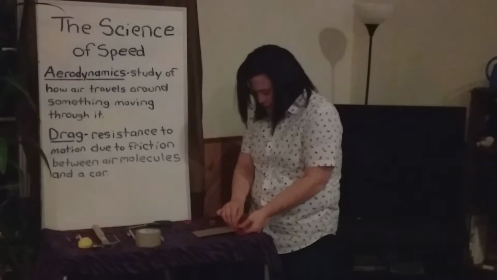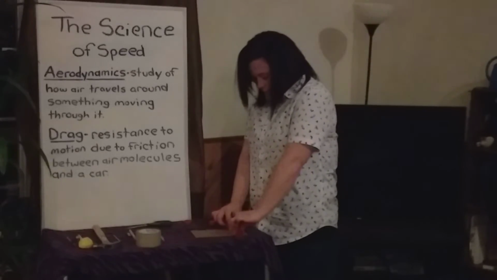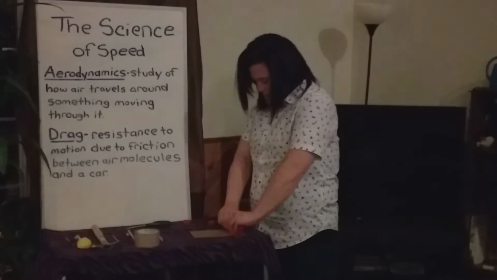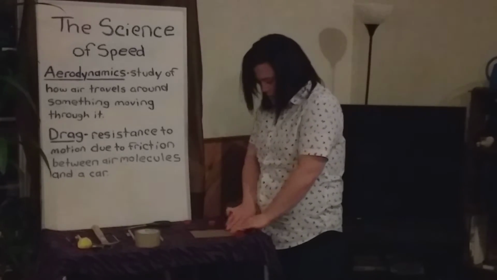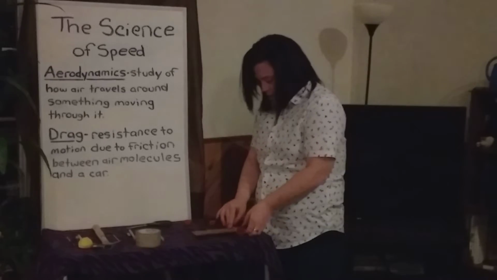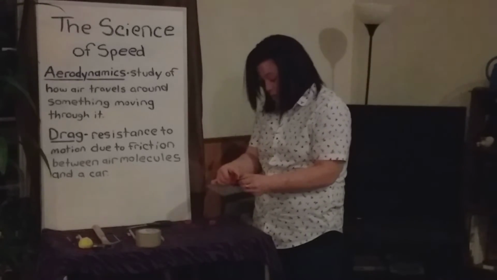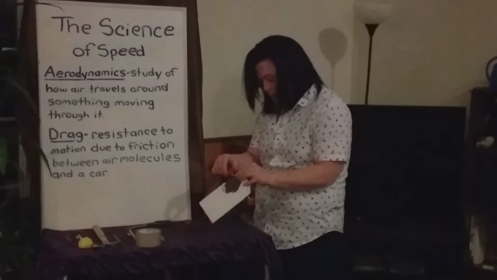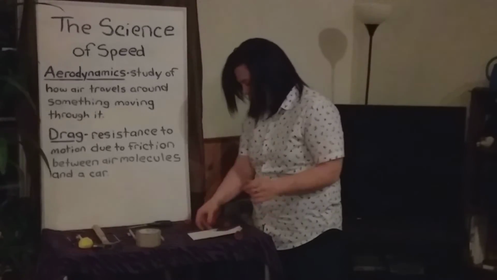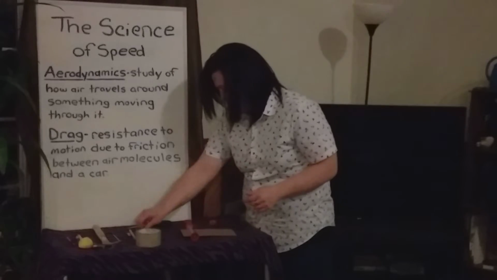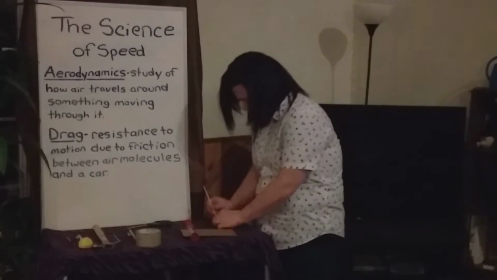You want to make sure that your tape is nice and tight here with your axles, so that the only movement is what's going on inside of the straw, ideally. Yeah, some good movement there. I'm going to go to axle number 2.